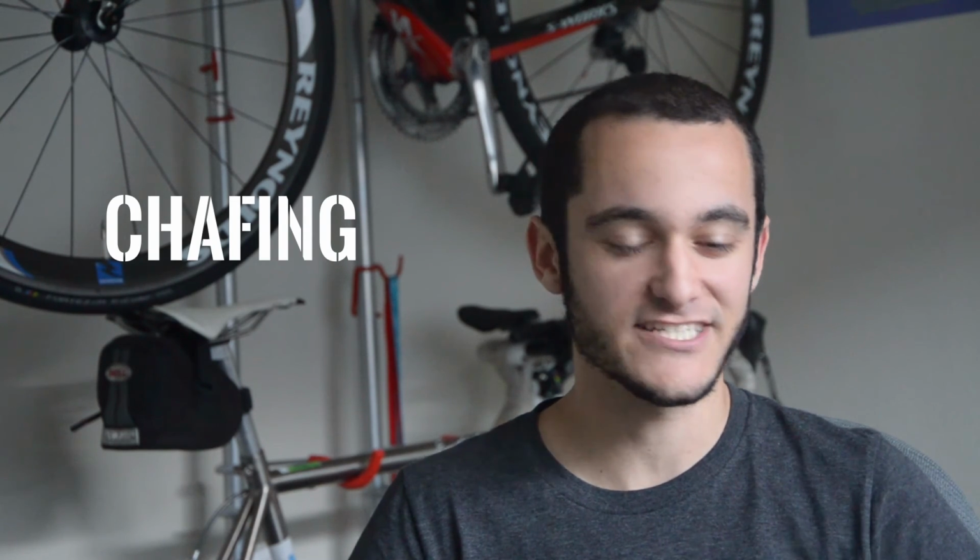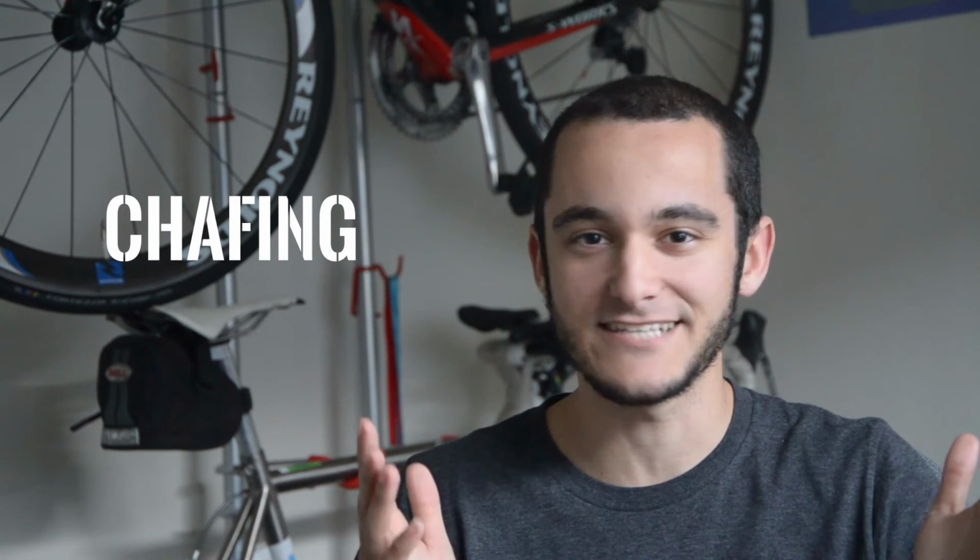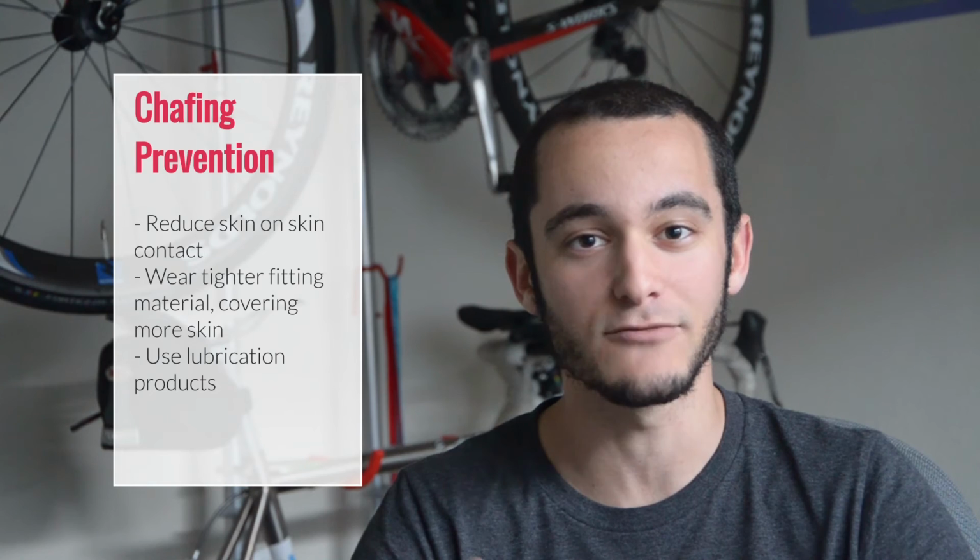Now let's talk about chafing. It's when skin just loves to rub up against other skin. In runners, cyclists, and swimmers, typically this happens in the thigh area. The skin ends up becoming very irritated and can potentially even start creating some rashes. In order to prevent this, you might want to wear some sort of tighter material, whether it be longer running pants, longer running shorts, or some compression material, to prevent that skin-on-skin contact directly.